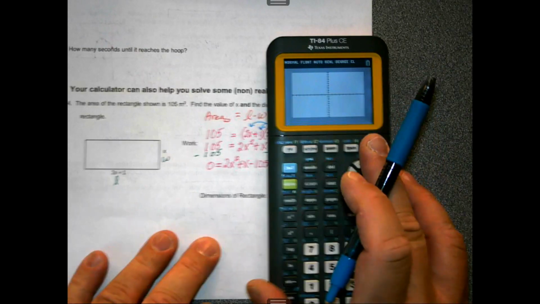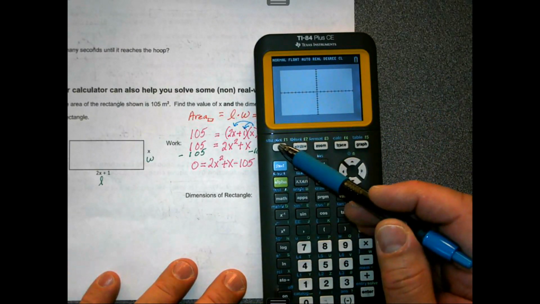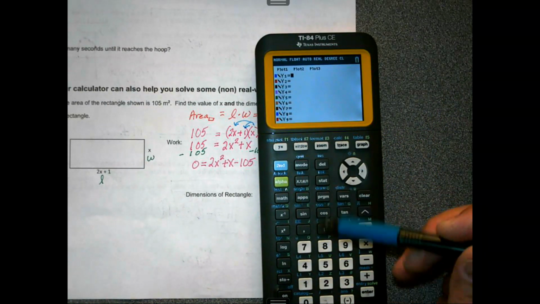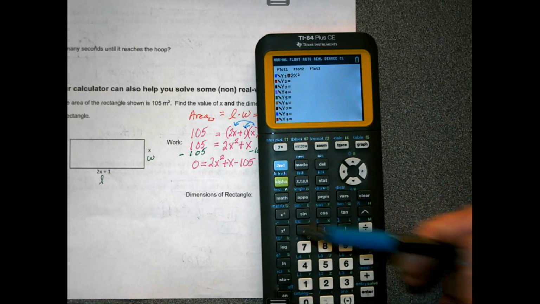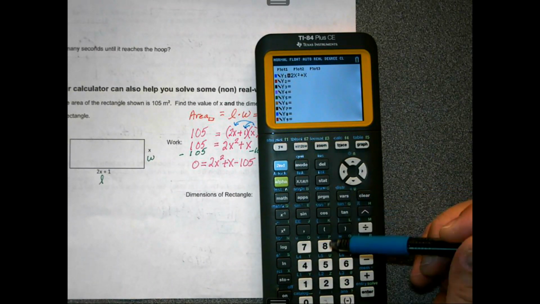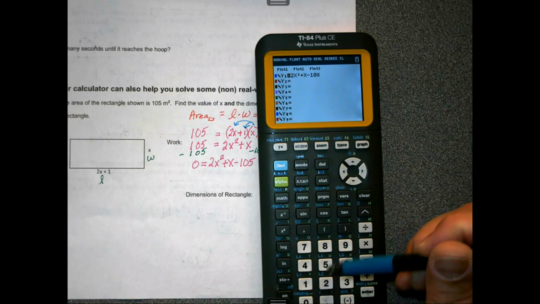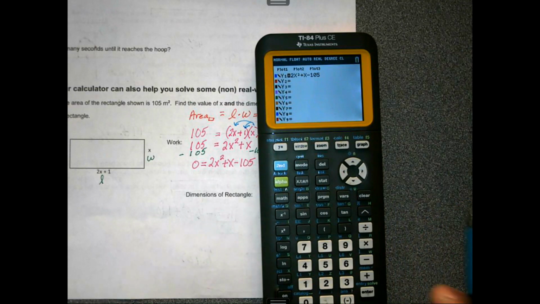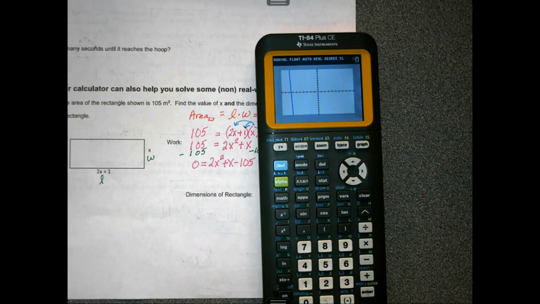All right, so now I'm ready to put my quadratic equation in there. So I'm going to go to my y equals, put in my 2x squared, let's see, plus x minus 105. And I'm going to hit graph. And this should be a pretty big parabola.